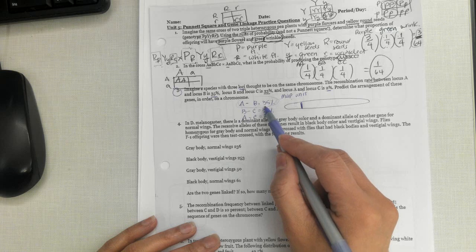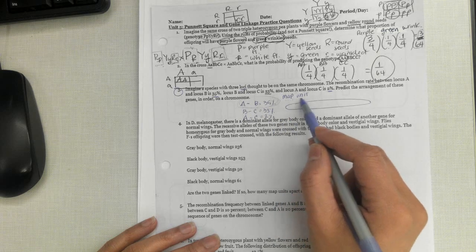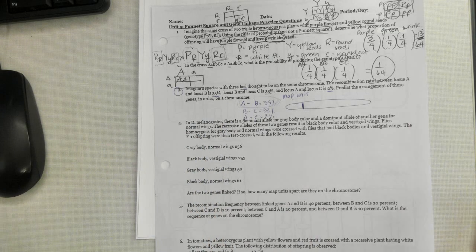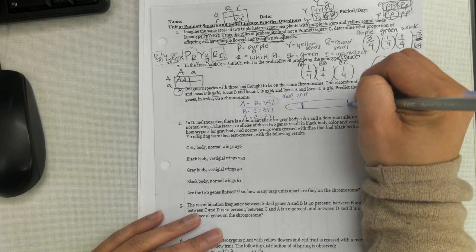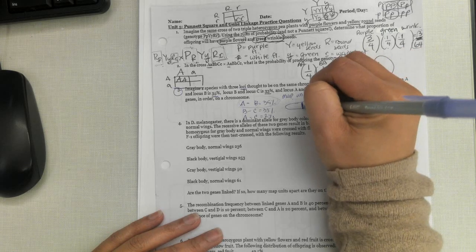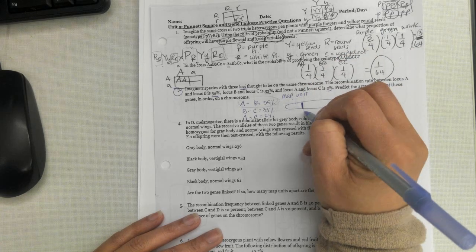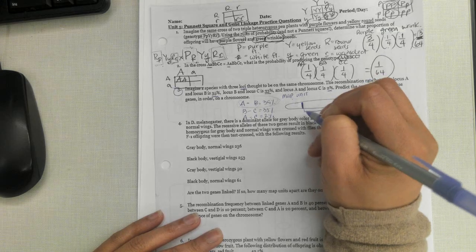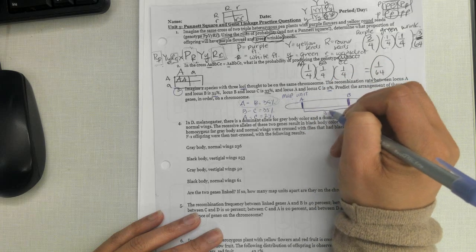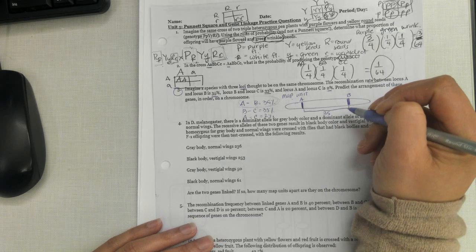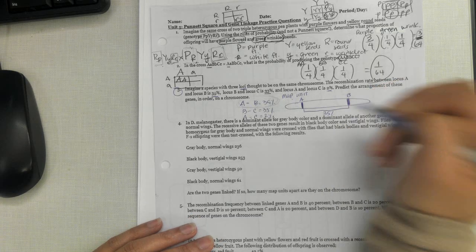So here, 35% recombinant frequency relates to 35 map units, which is basically how far it is. Since they're the furthest from each other, I'm going to estimate how far they are, and label this gene A and this gene B, 35 map units away from each other, or you can put percent if you want.